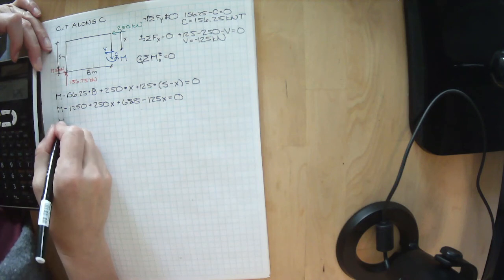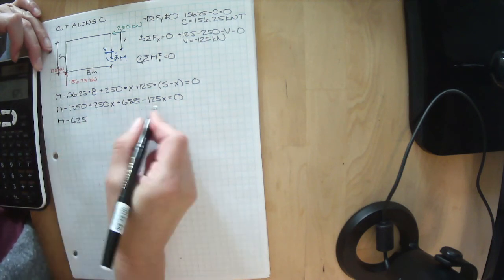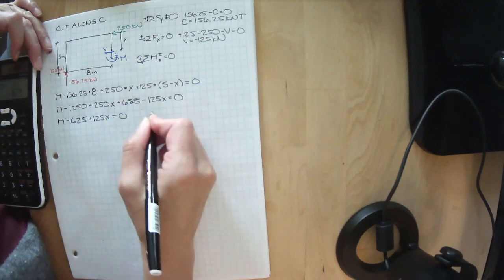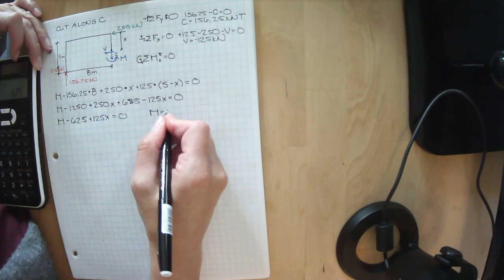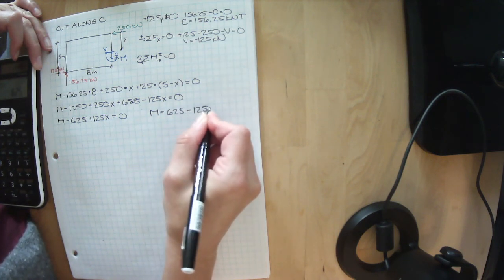So we have M minus 625 plus 125x equals 0. So M equals 625 minus 125x.